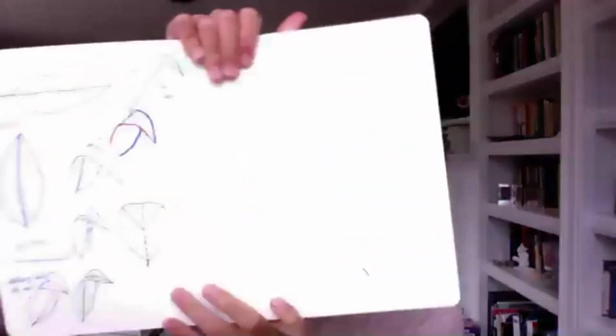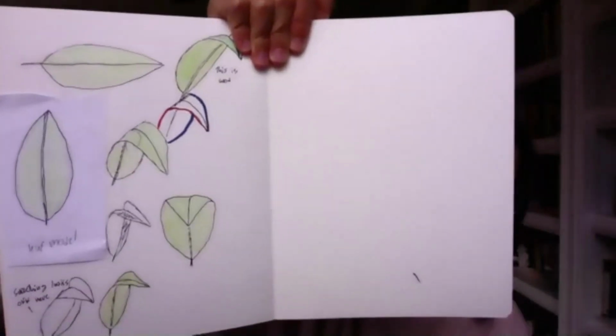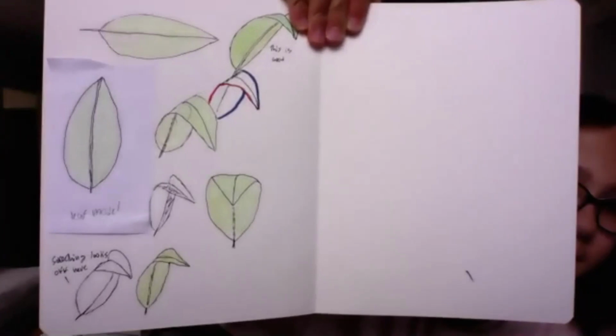So here I drew all these leaves. Oh, great, great, great.